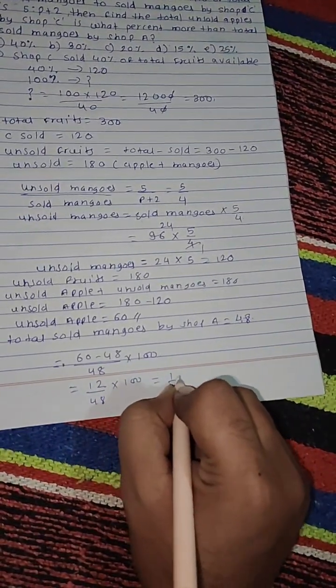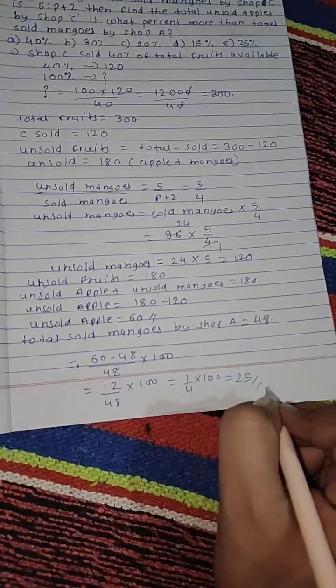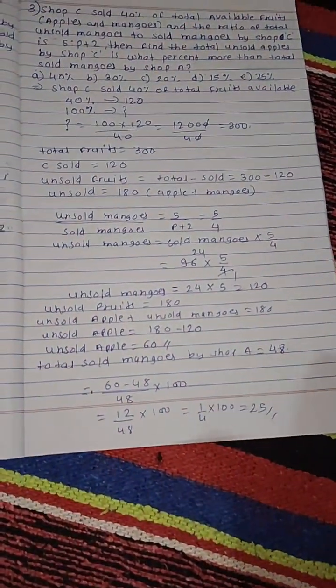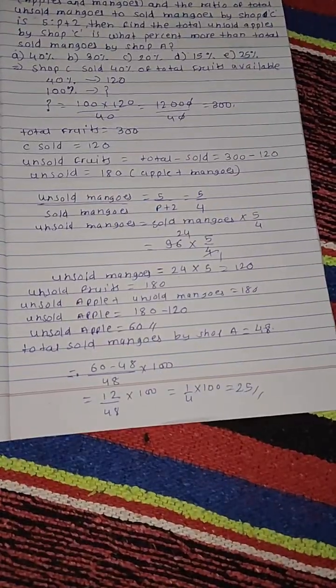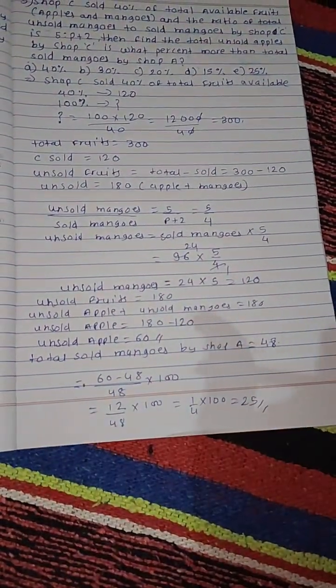So it is 1 by 4 into 100. So the answer will be 25. Since it is 12 greater than 48, if you consider 48 as 100%, then 12 will be 25% of it. So like that also you can find.